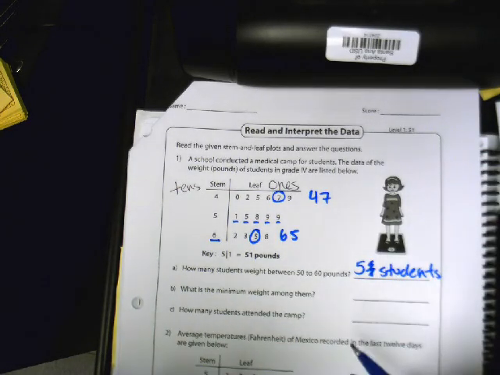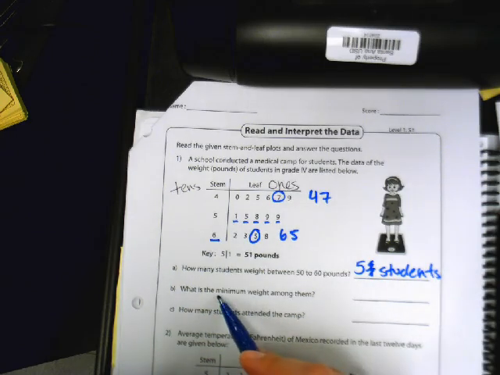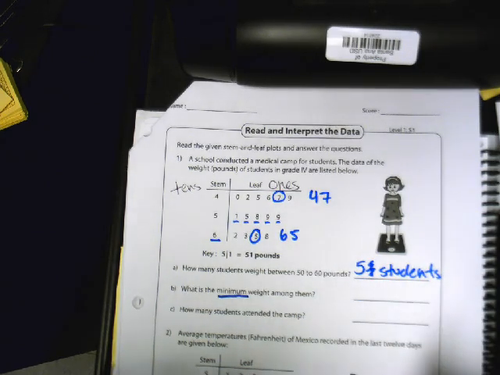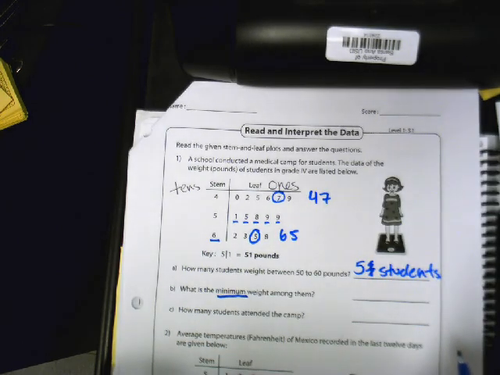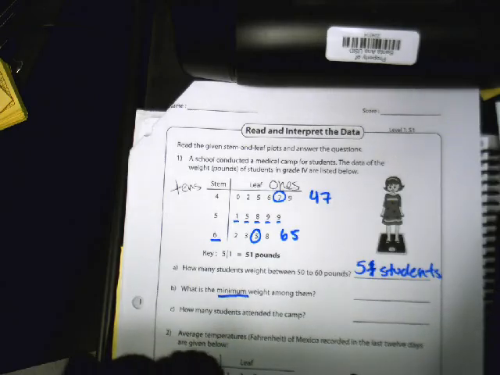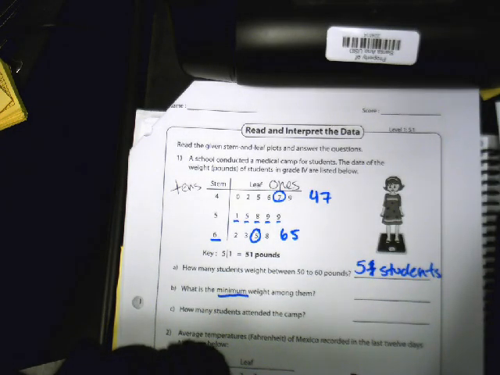These are 4th graders. What is the minimum weight? What does the word minimum mean? It's the opposite of maximum.